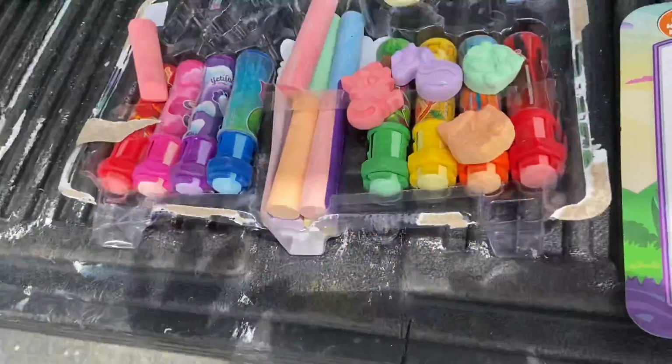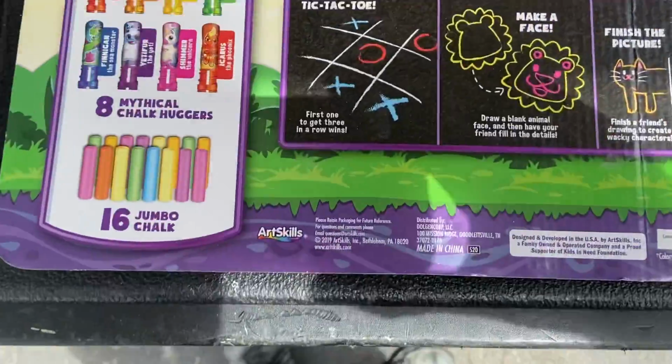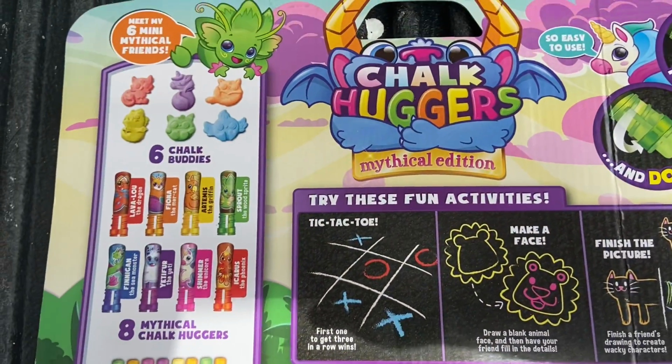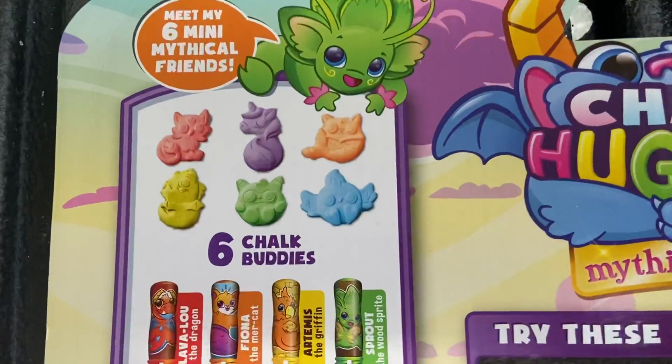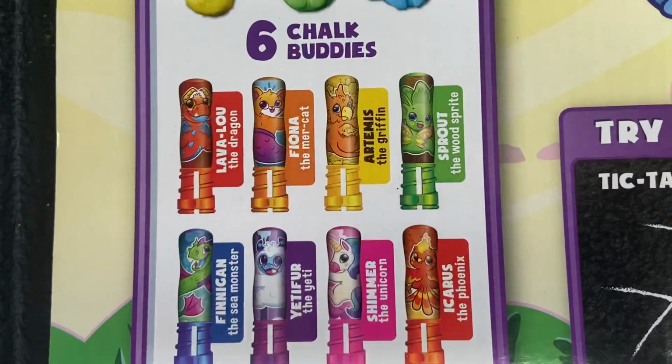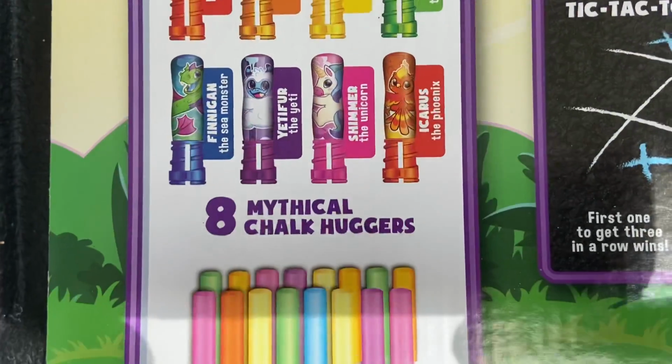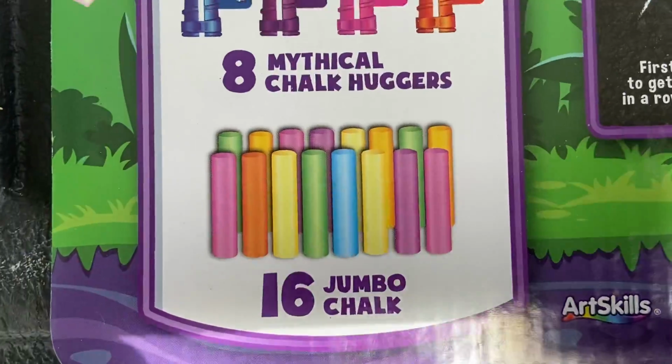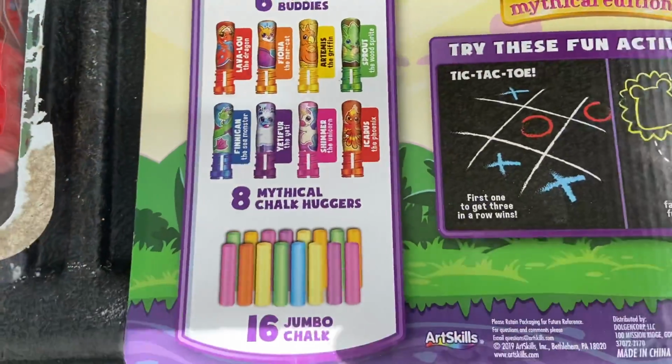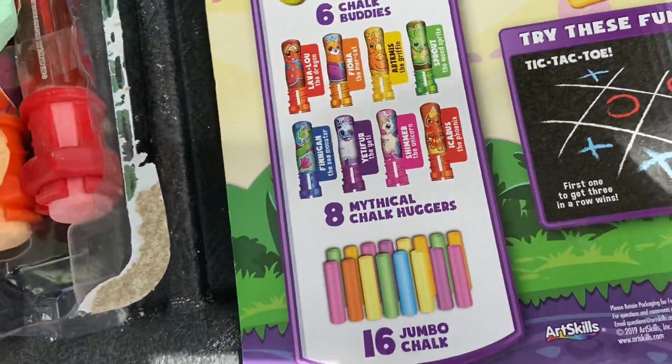Homework Solutions. Don't think that I didn't just go to the dollar store and get myself some awesome chalk. Take a look at this. This is great. It is called Chalk Huggers. Comes with 6 chalk buddies, these handy dandy chalk holders, and 16 jumbo chalk, all for $10.80. Can't beat that. All right, so anyways, let's get into the solutions.